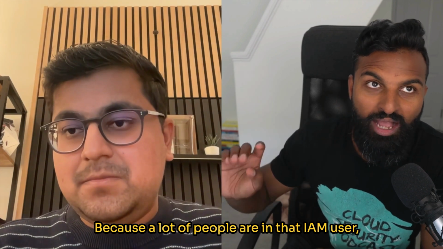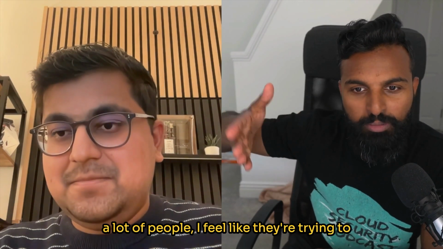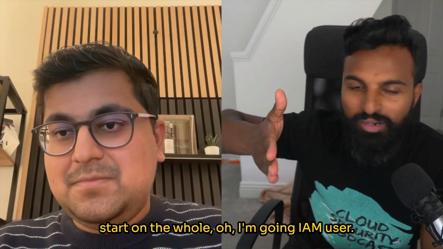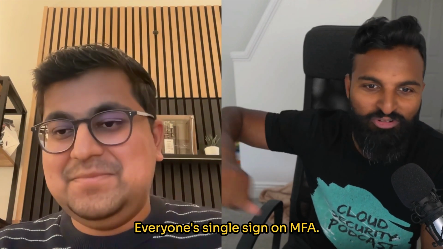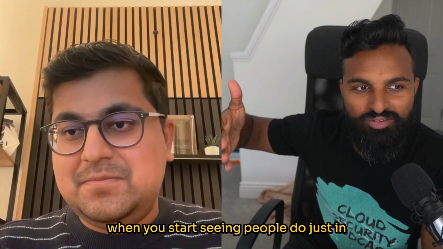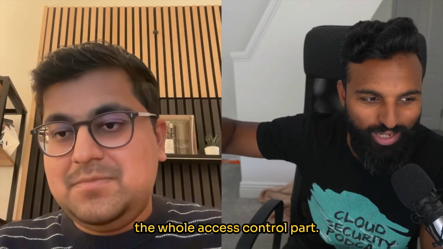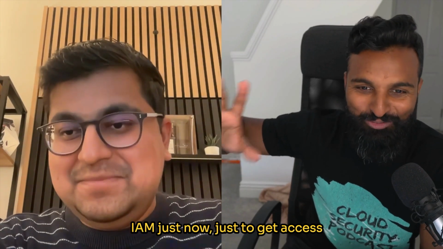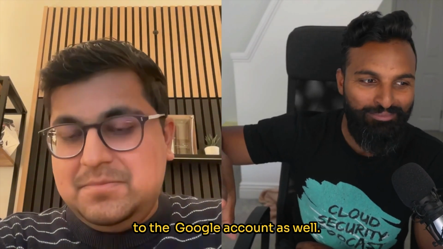Because a lot of people are on that IAM user, specifically if you're talking about AWS. A lot of people, I feel like, start with, oh, I'm just going to get an IAM user. Then you move to the SAML part. I'm going to do single sign-on now. Okay, everyone's on single sign-on, MFA. And then the next maturity after that is when you start seeing people do just-in-time provisioning as well between admin. And we're not even going into the whole access control part. We're just basically talking about IAM just now, just to get access. Just make sure Ashish gets access to the AWS Google account as well.